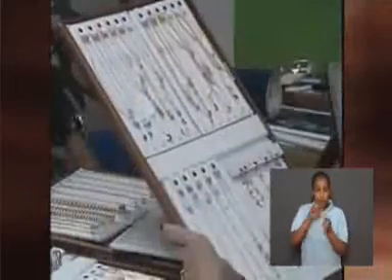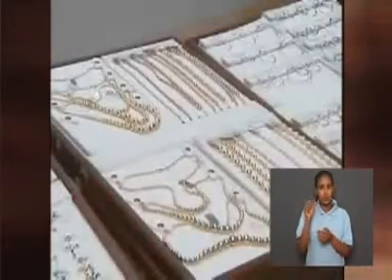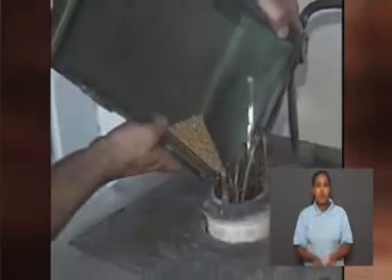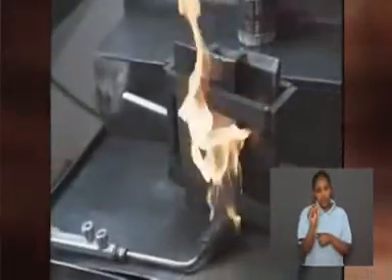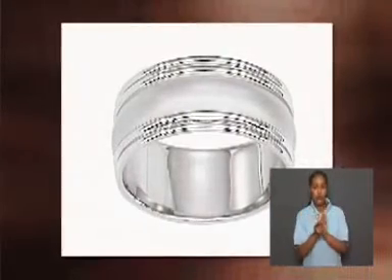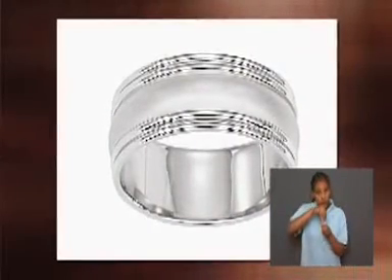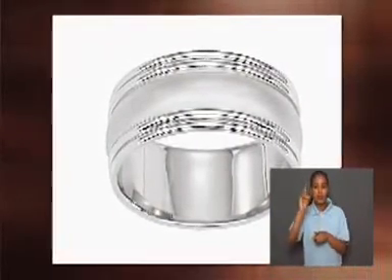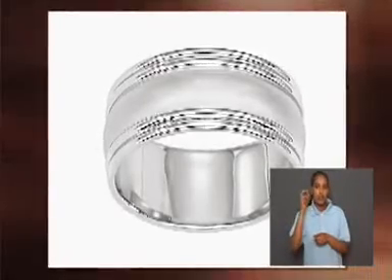Alloying can also be used to create less expensive jewelry by diluting a more expensive metal with a less expensive metal. White gold, for example, is produced by adding metals like palladium and nickel to yellow gold. When silver and copper are alloyed, they create an appealing color of yellow.